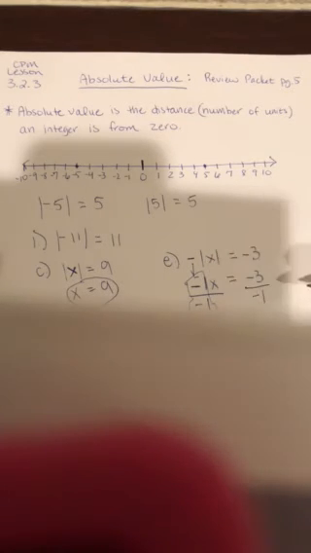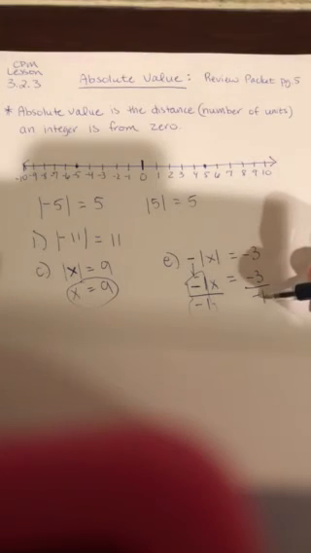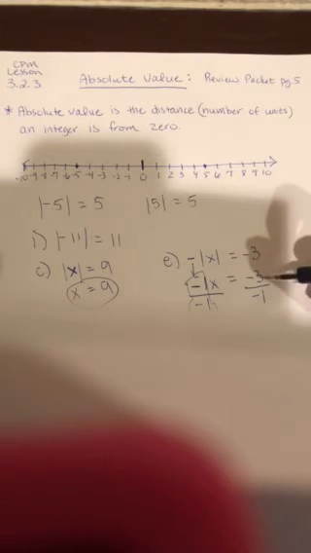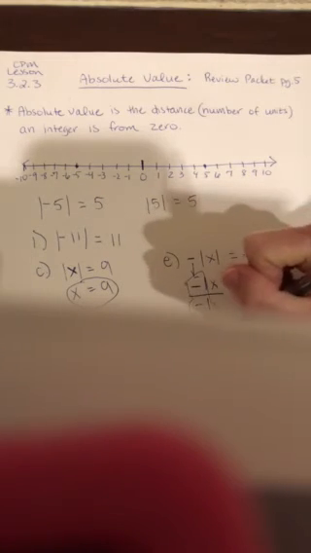Okay, so we have x by itself, and this is going to be a positive because a negative divided by a negative is a positive. When the signs are the same, it's positive when you are multiplying or dividing integers. So -3 divided by -1 is going to be a positive 3. X equals 3.